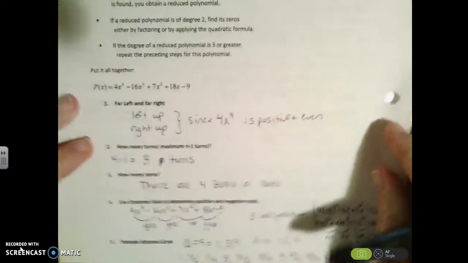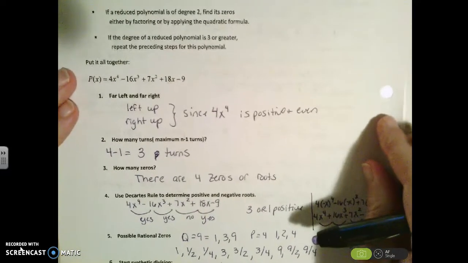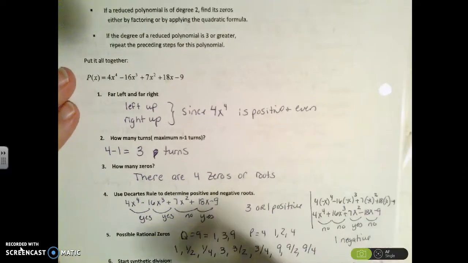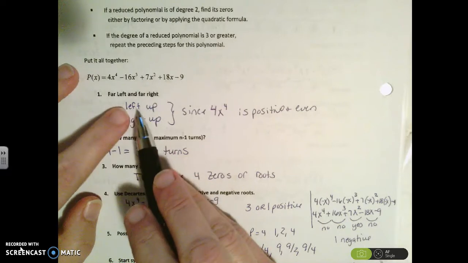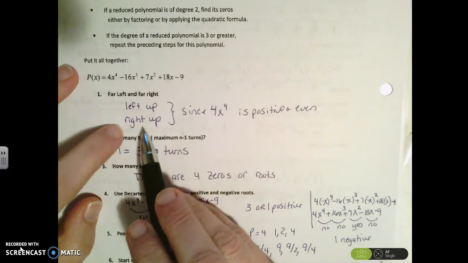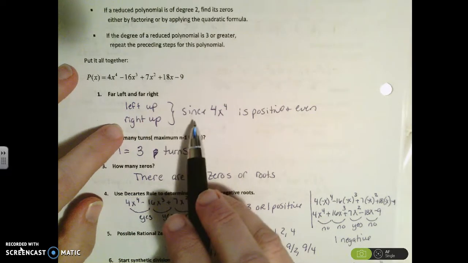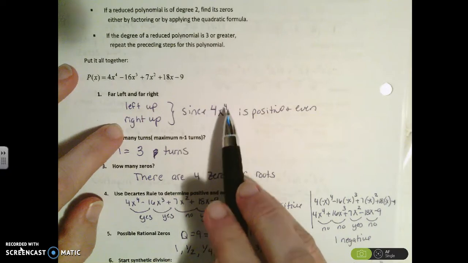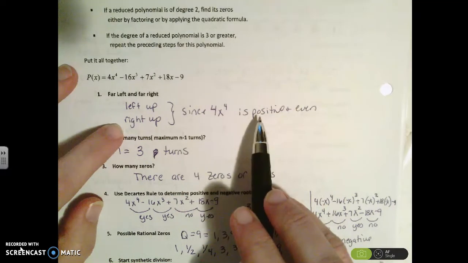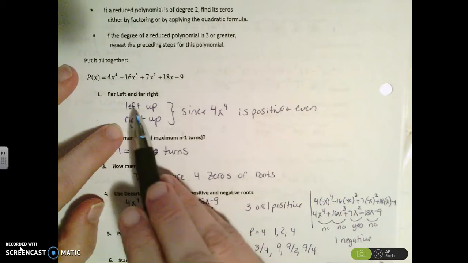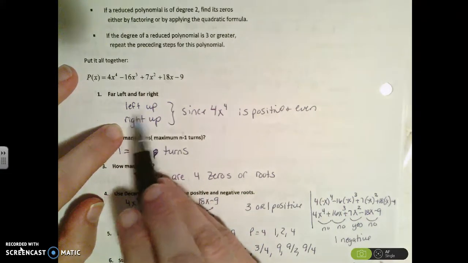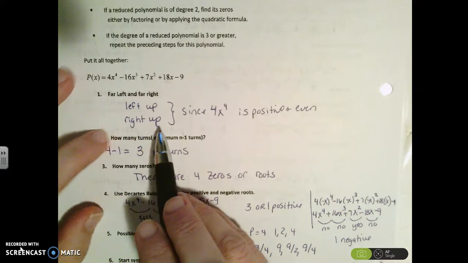Alright, so on this last example, we're putting everything together. So, here's my problem, and I want you to tell me about far left and far right behavior. So we're going to say the left is up and the right is up. Since 4x to the fourth is a positive coefficient and an even power, that's how I know that left is up and right is up.